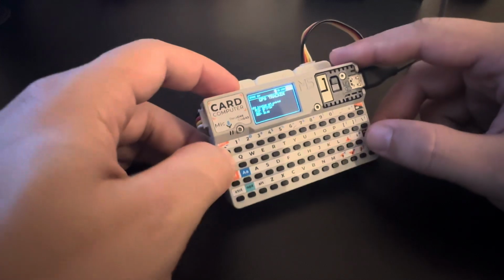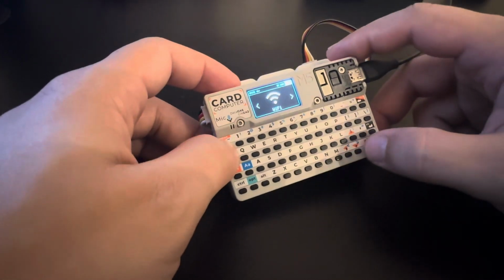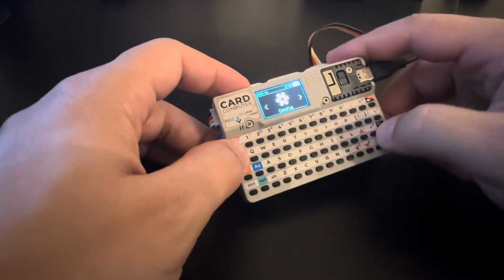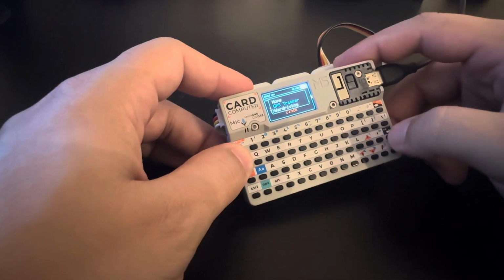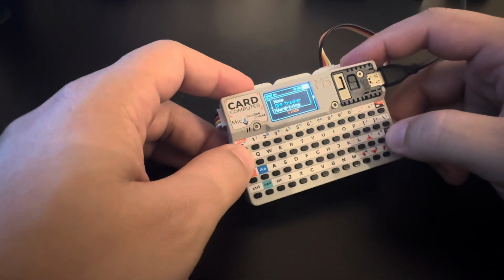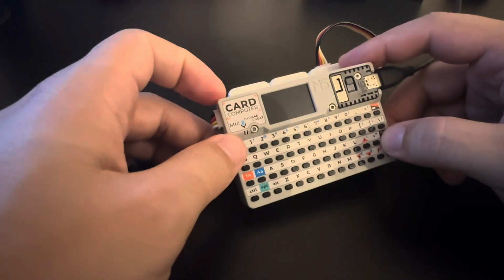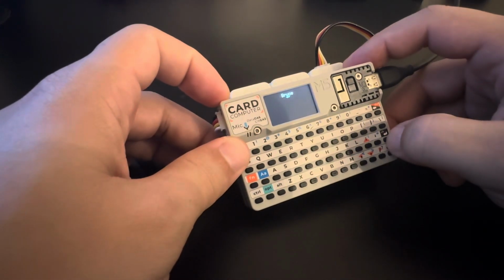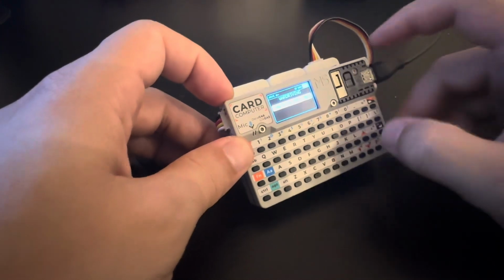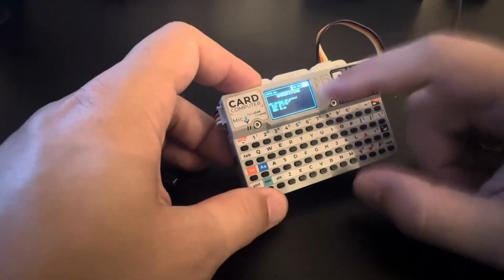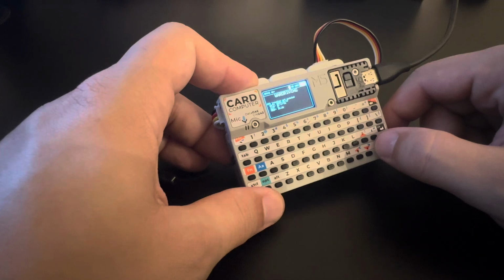So this is really cool, and the same thing can be done with the wardriving. So you can select here, and once I restart, let me skip the boot screen here, and it will automatically start the wardriving application.